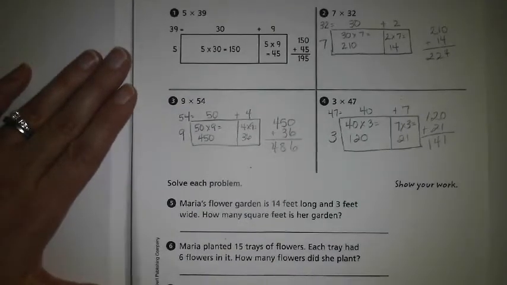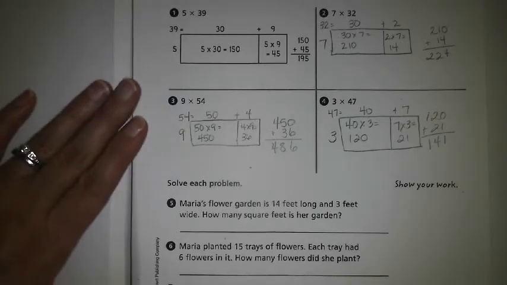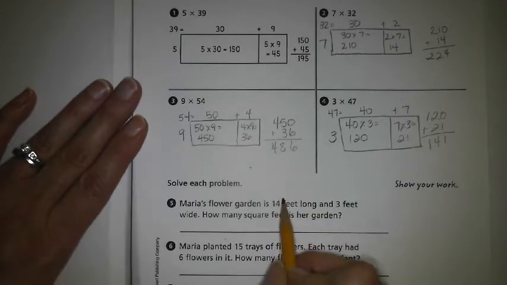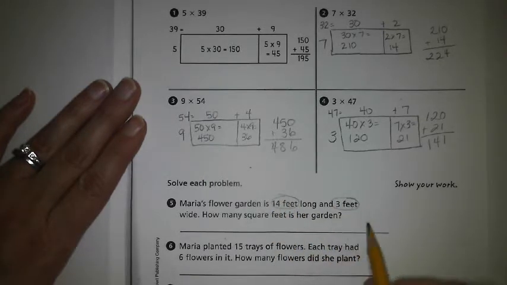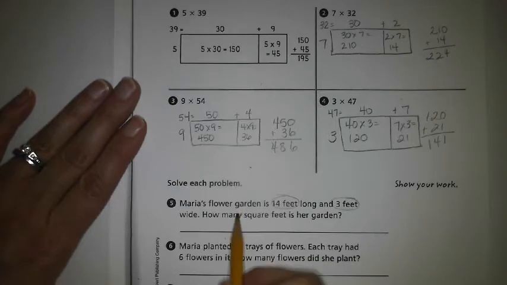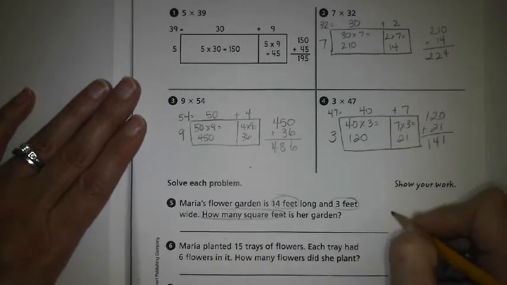The first one says, Maria's flower garden is 14 feet long and 3 feet wide. How many square feet is her garden? I'm going to look at the problem. It is about a garden. I need to figure out how many square feet. So I'm thinking about the area of the garden. So I know it's 14 feet long and 3 feet wide. I'm trying to figure out how many square feet her garden is.